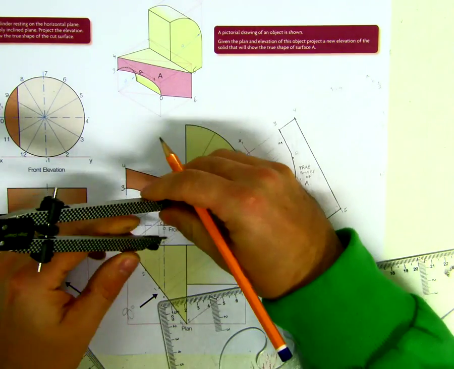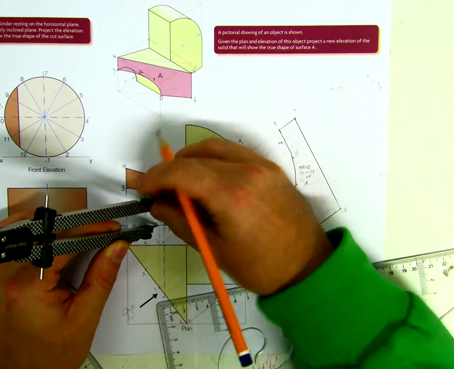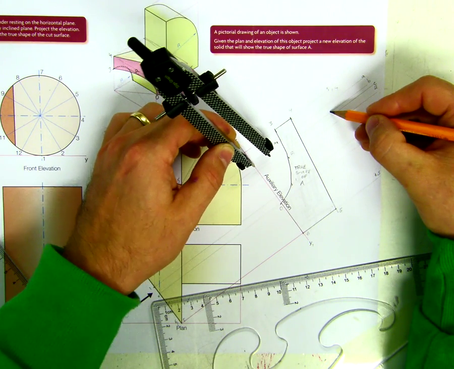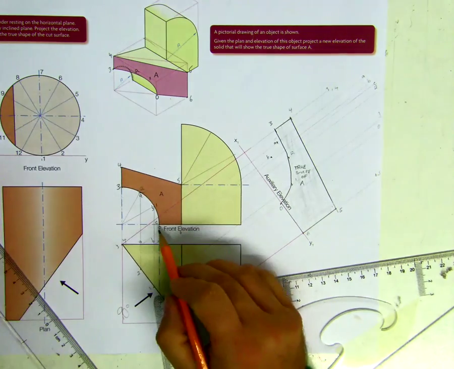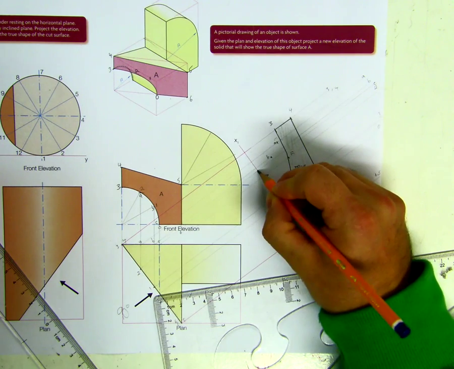Then we're going to take our height from B, from our XY line, and step it up on our X and Y line. That's our B line there. That's going to be B. And then we need C. C is on the ground. We brought it down and brought it up. We know then C is on the ground here.